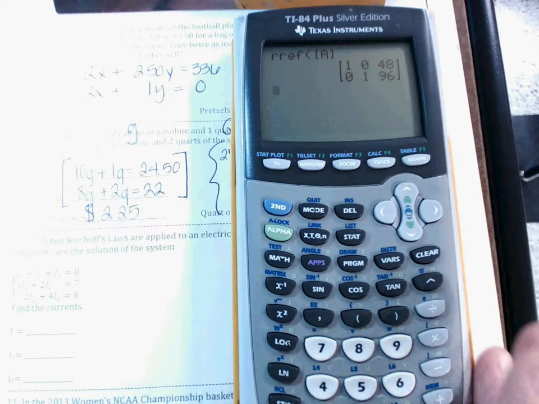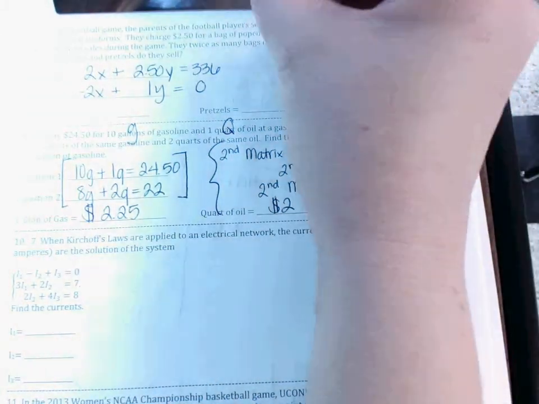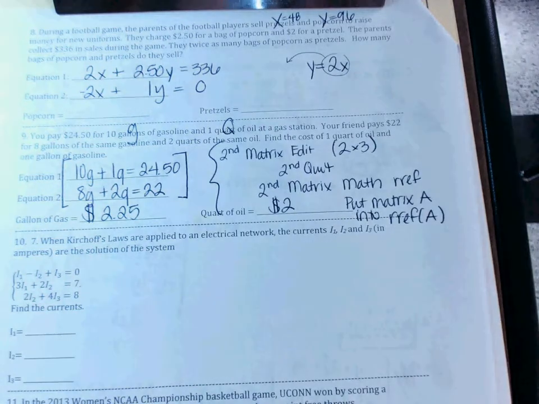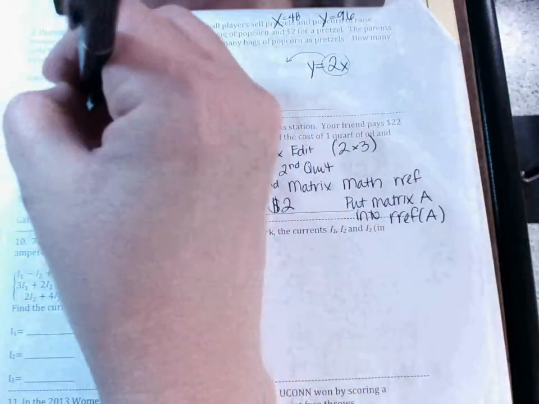So it would be 48 and 96. X is 48. Y is 96. Which means that pretzels are $48, or I'm sorry, 48 things, and then 96 bags of popcorn.